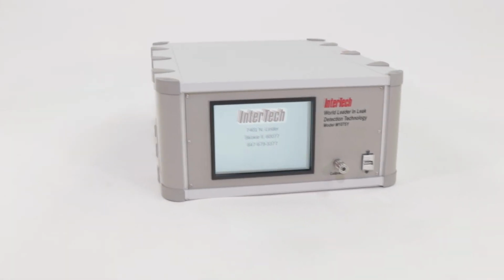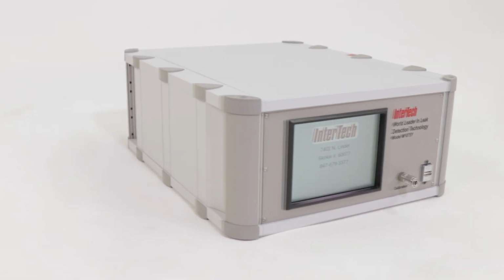InterTech's M1075 high-speed mass flow leak detector, the fastest, most accurate leak test instrument in the world.